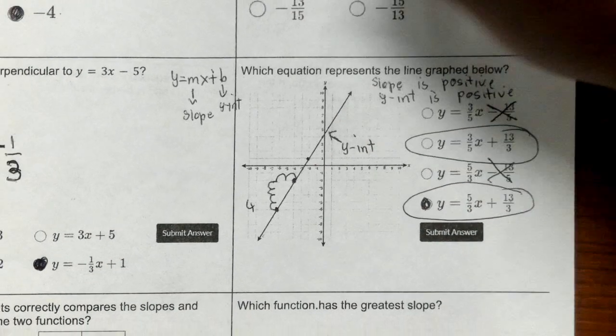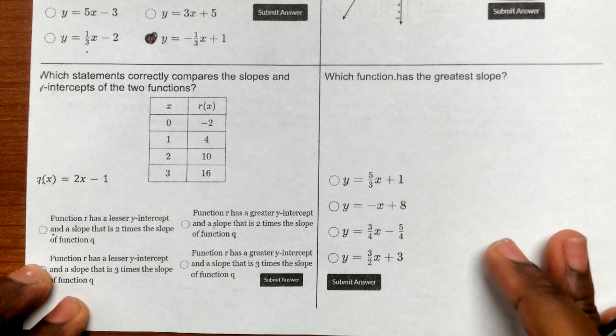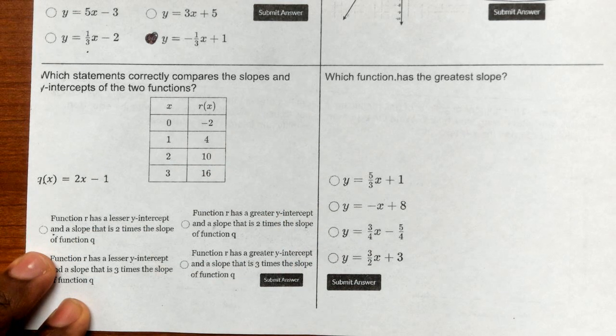So let's try the next one. The next one says, which statement correctly compares the slope and y-intercept of the two functions?